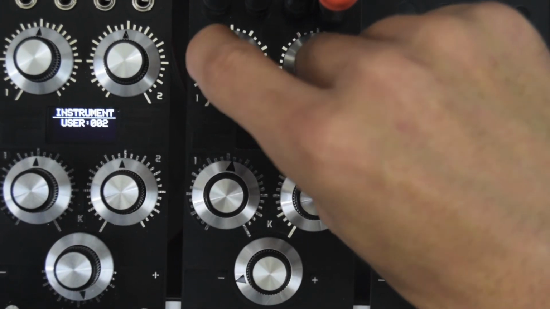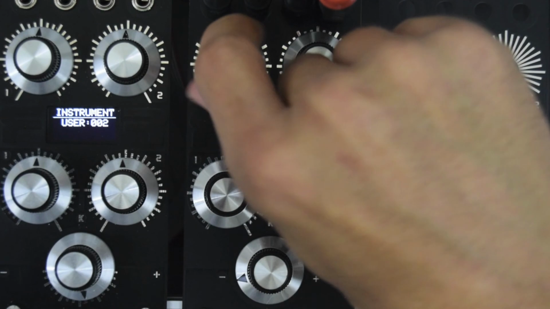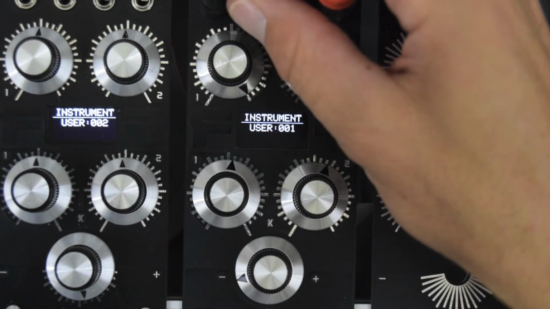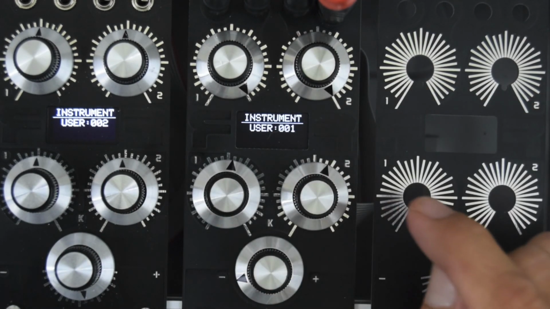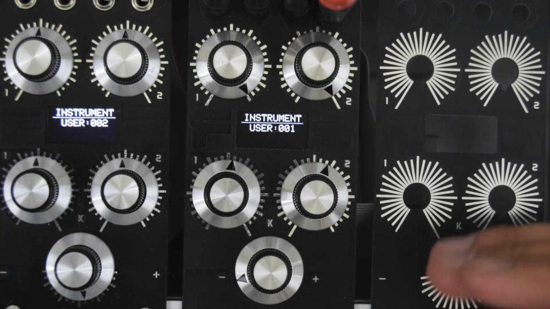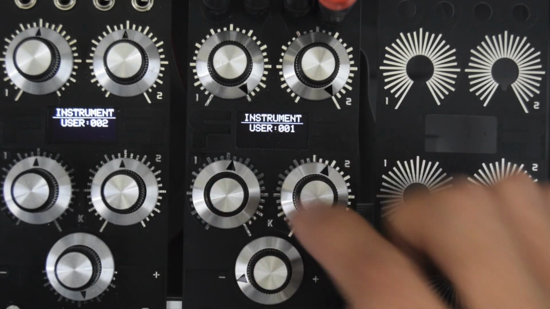So as we turn our modulation all the way down, it's just going to play this. As we increase it, it's going to go over here. Now if we had more control over our external CV, we could manually pan between the two voices. But that's a nice way that you can just do simple velocity crossfades between the two different voices.